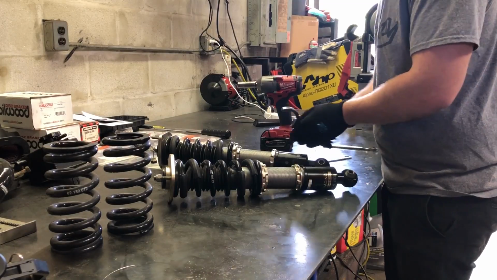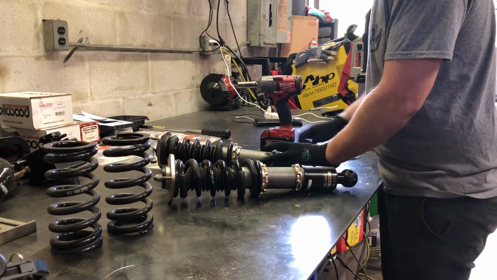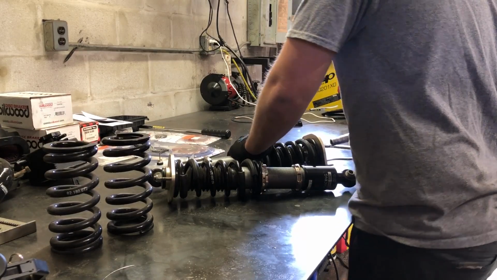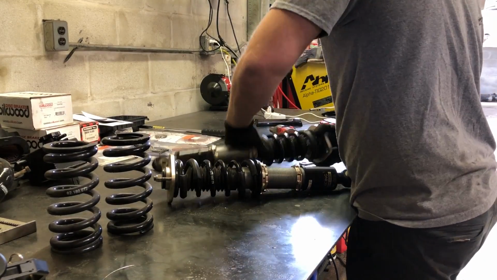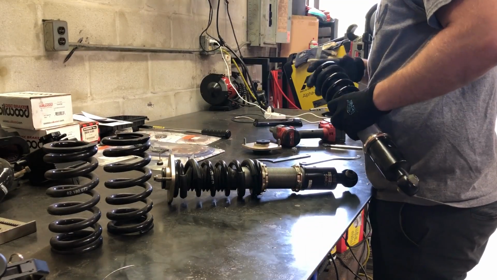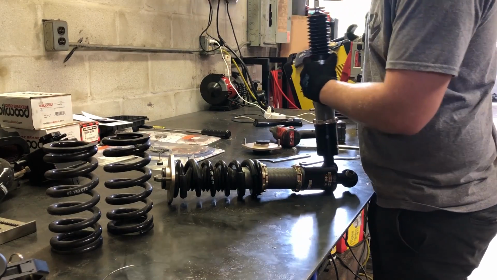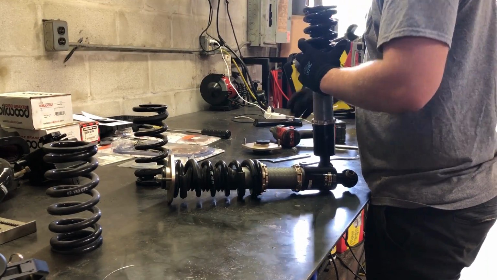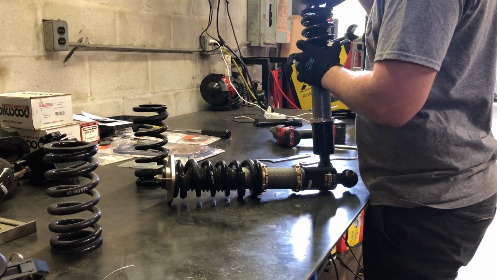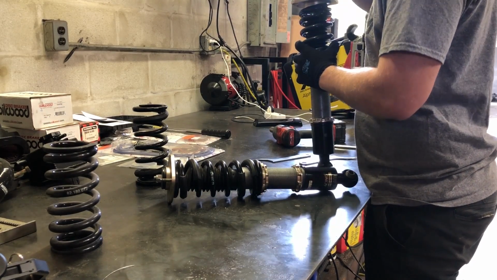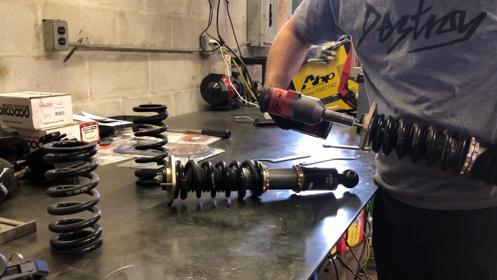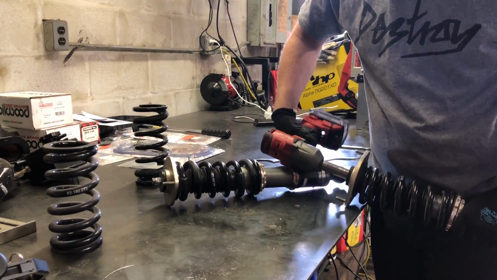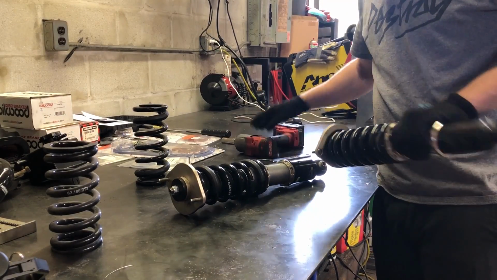All right, so spring swaps are pretty easy. We're breaking all the lock rings loose, the spring lock rings and the lower mount lock rings, because we'll need to adjust ride height and preload. Take the top nut off, pull the top plate off, pull the spring off. Easy peasy. Got the new spring on. Put the top plate back on. Put the top nut back on. Tighten the top nut back down. Just kind of a little tricky. Usually got to hold the plate against something so it doesn't just spin, and that's it.